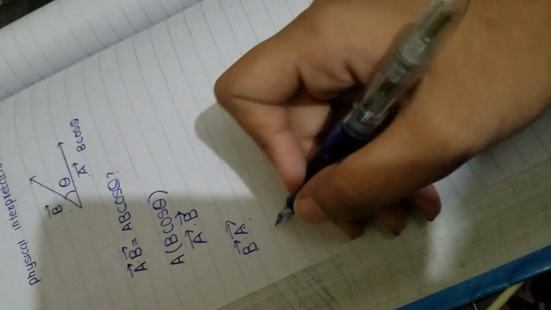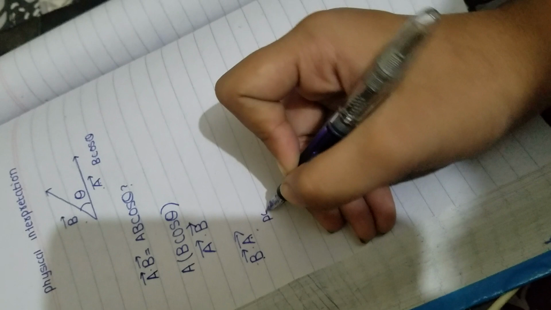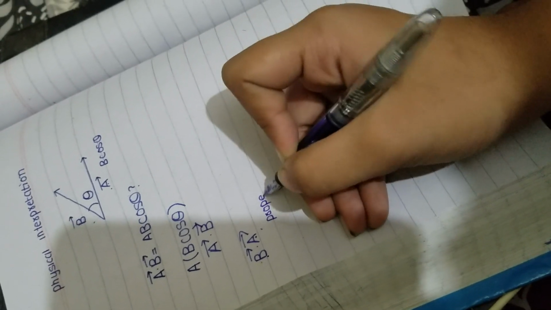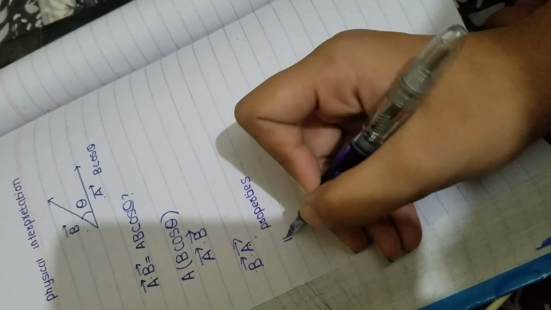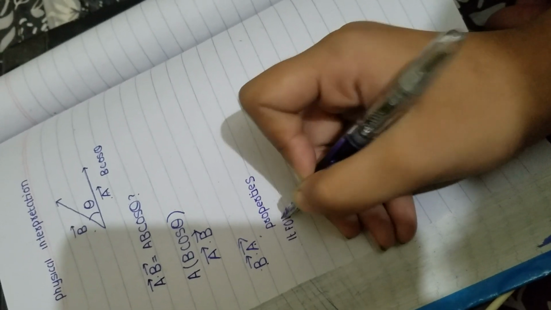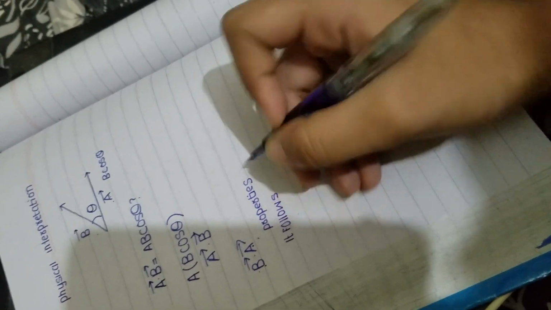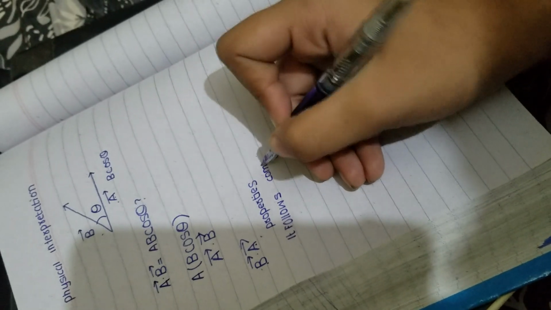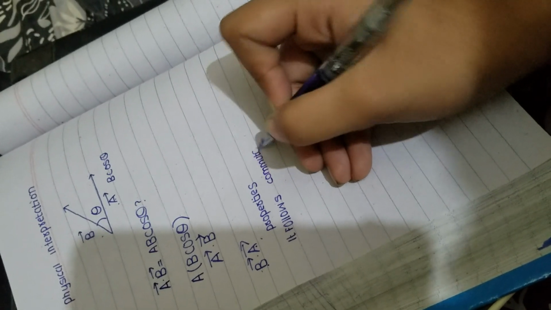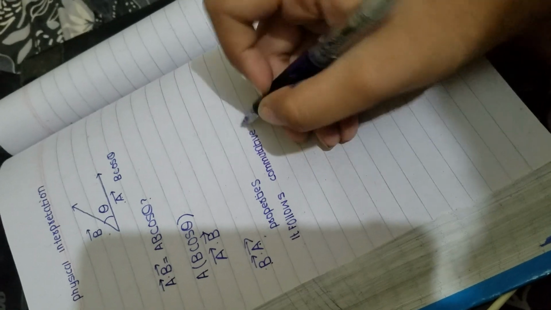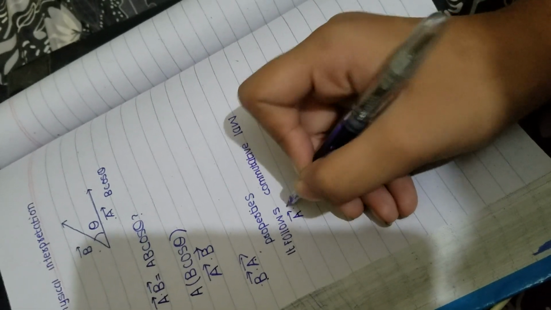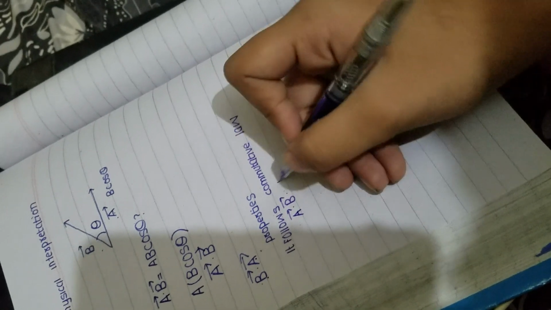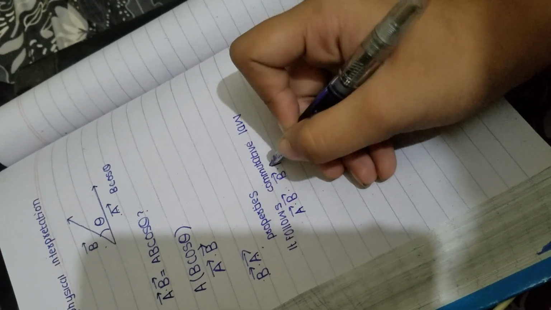Now I'm going to talk about the properties of the dot product. The first property is that it follows the commutative law, which means that vector A dot vector B is equal to vector B dot vector A.